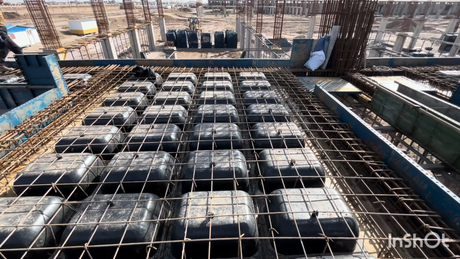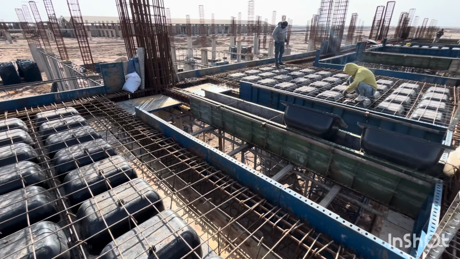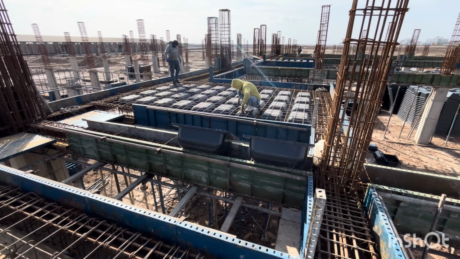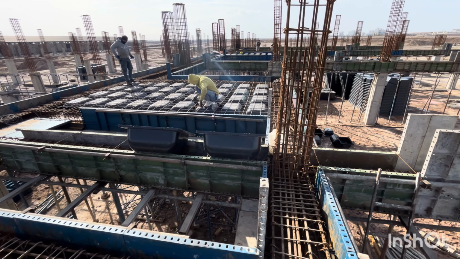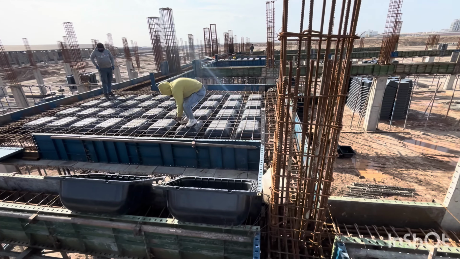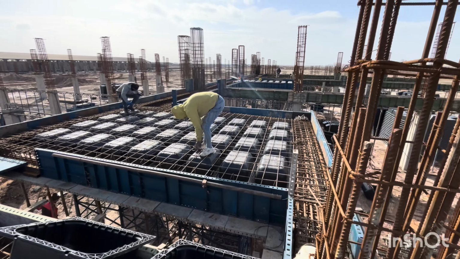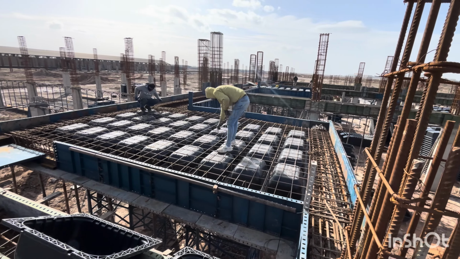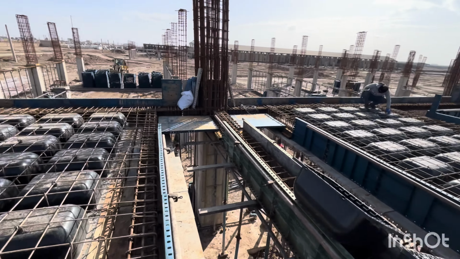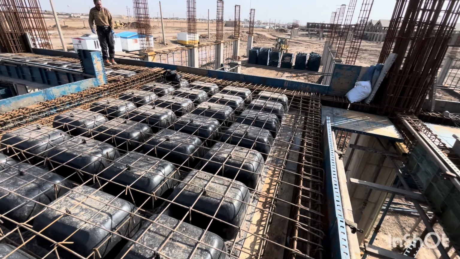As you can see, in a waffle slab, square-shaped plastic molds are placed in parts of the slab. These molds are placed upside down, and after the concrete is poured, vertical and horizontal beams are formed between them in a grid. After removing the molds, a hollow grid-like appearance will form underneath.